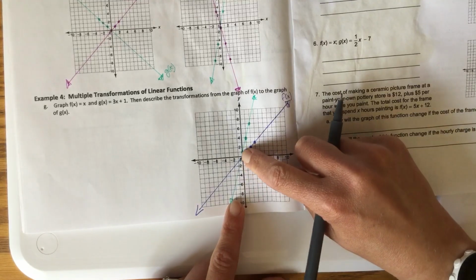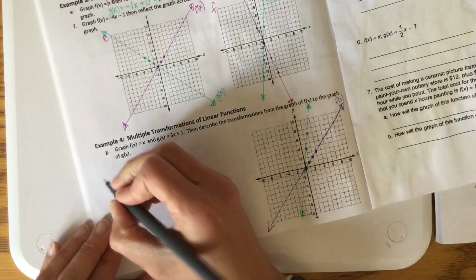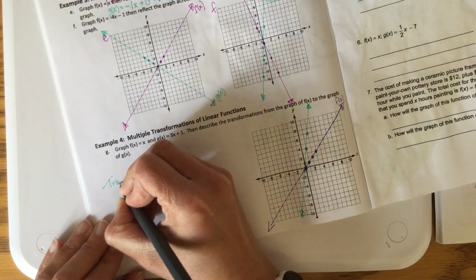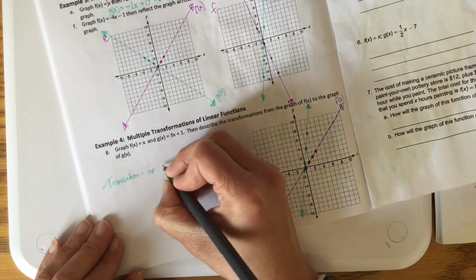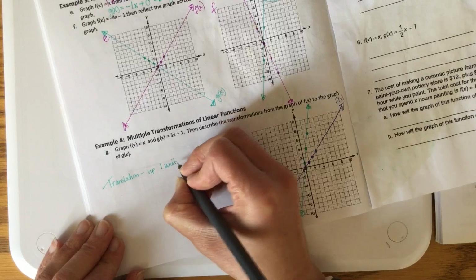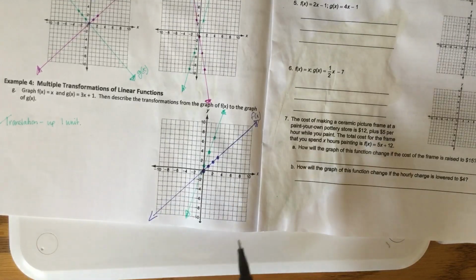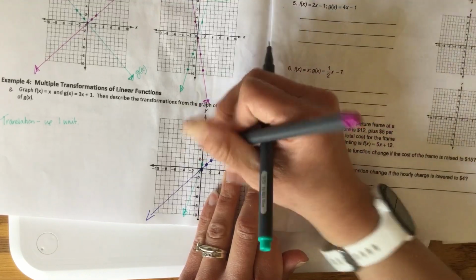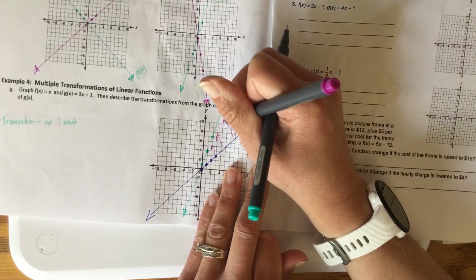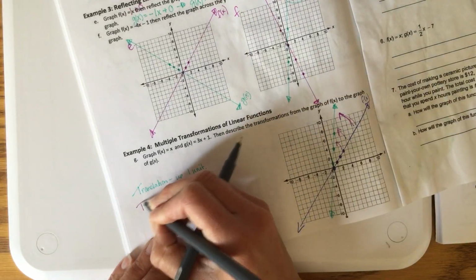It moved up a unit, okay? So that's a translation. The other thing that occurred, note that it became steeper, okay? So that is a rotation.